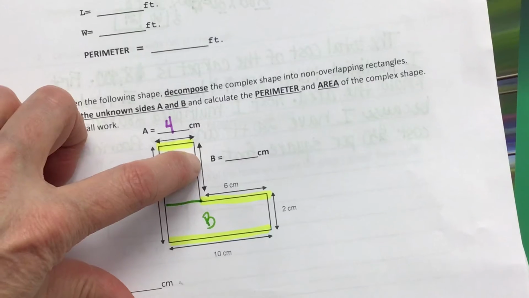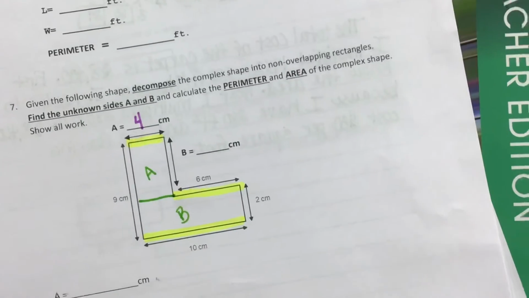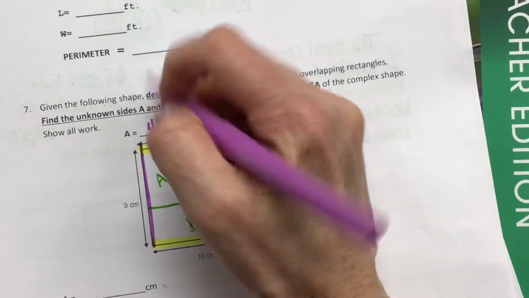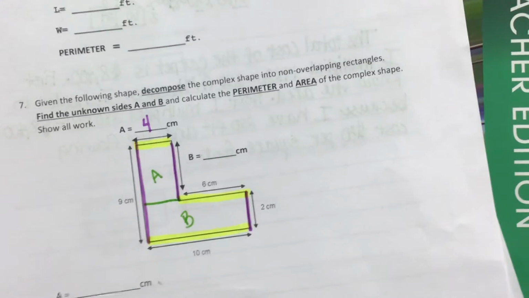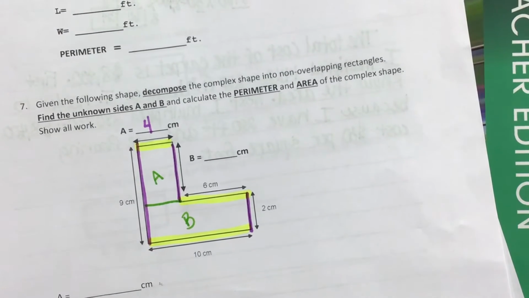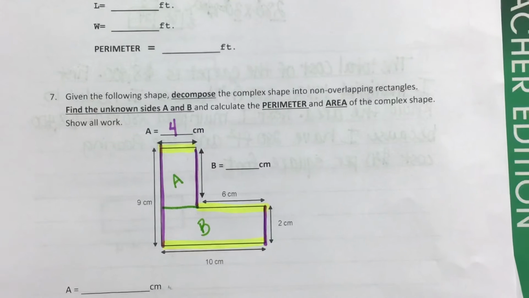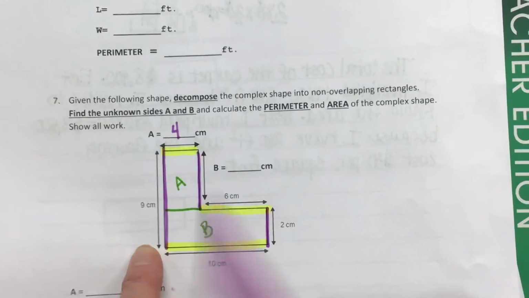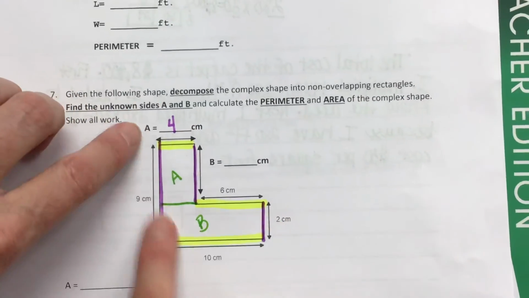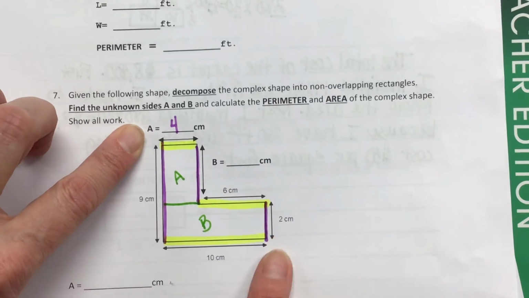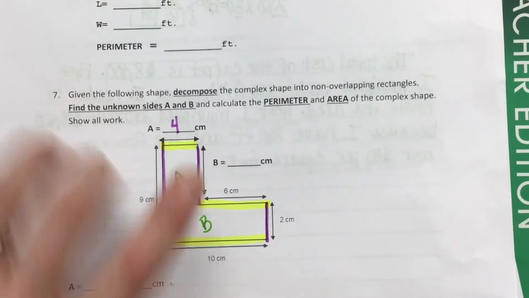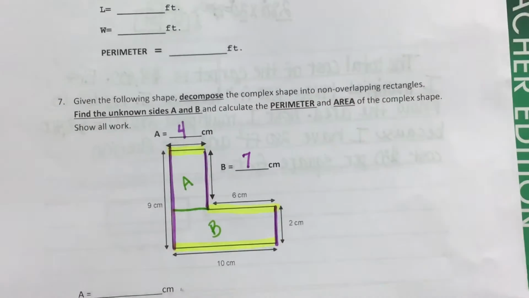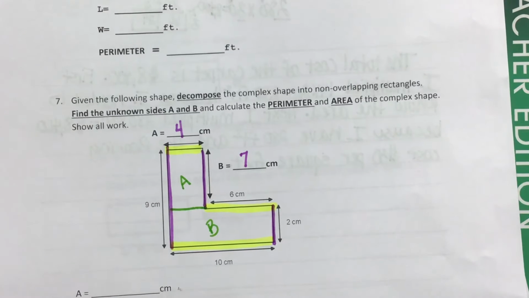Okay? Now we need B. That is a vertical side. Highlight all of the vertical sides a different color. How long is the longest vertical side? Alex? 9. So our 2 short vertical sides have to add up to 9. So if this one is 2, how long is this one, Ireland? 7. And now we're ready to find the area of each rectangle.